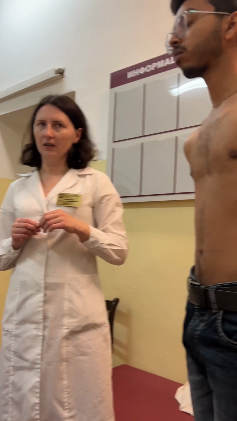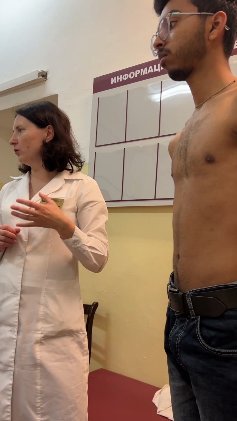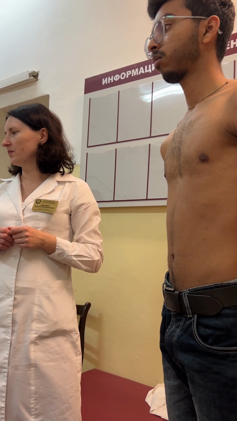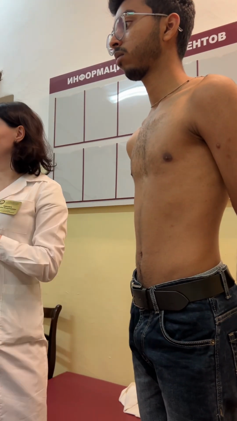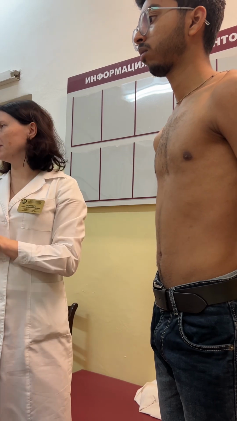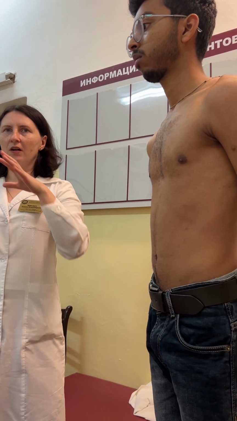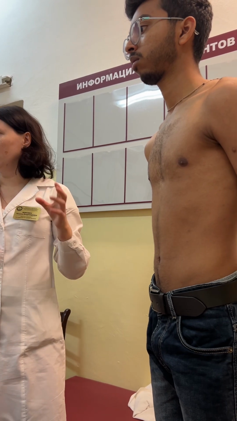Difficult, okay? We find absolute and relative heart dullness. What are the real heart borders? Absolute or relative heart dullness? Absolute is just a small triangle. Relative heart dullness shows the borders of the heart, they are just covered with lung. That is why relative heart dullness is the real border.